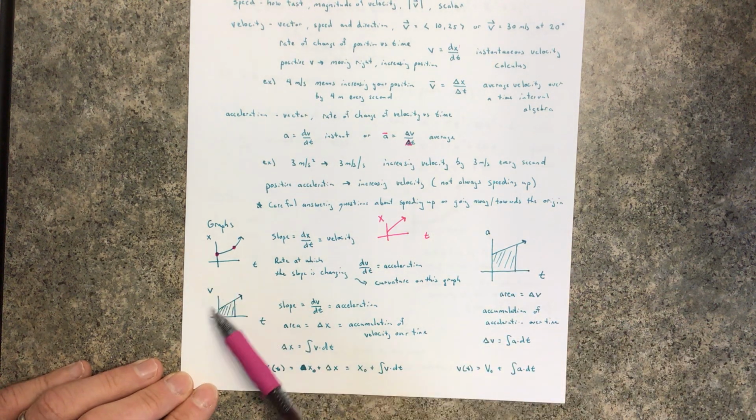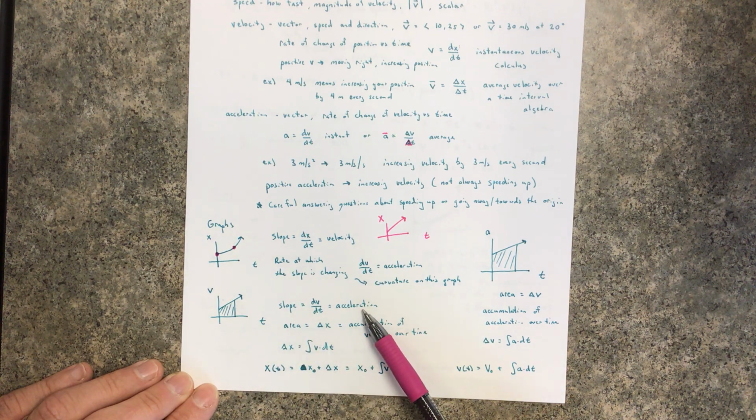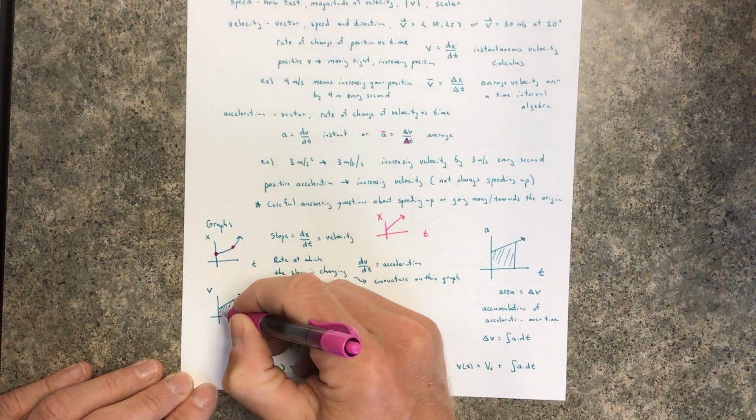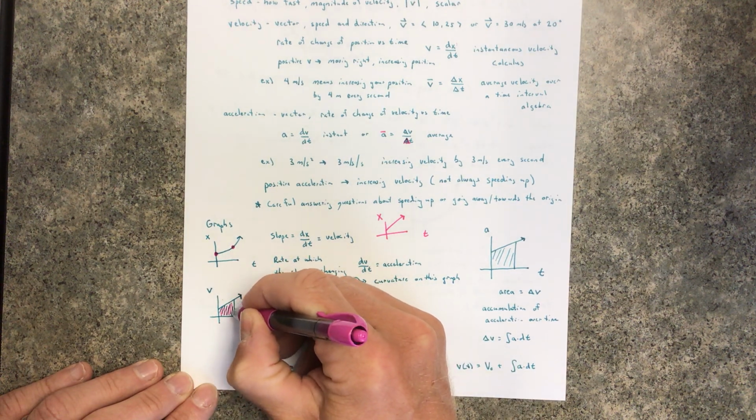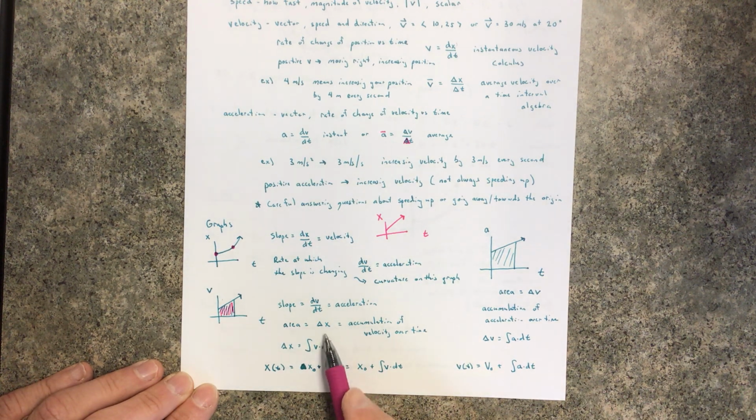Okay, now if we have a velocity versus time graph, the slope is the rate of change of velocity, which we've defined as acceleration. The area under the curve, meaning this area here, is the accumulation of velocity over a time period. If you accumulate velocity, meters per second, over a time period, you get a change in position, delta x.